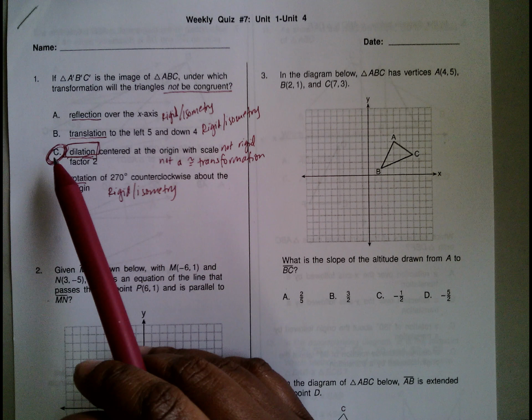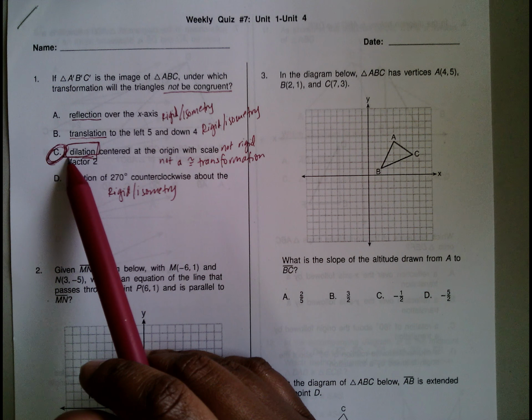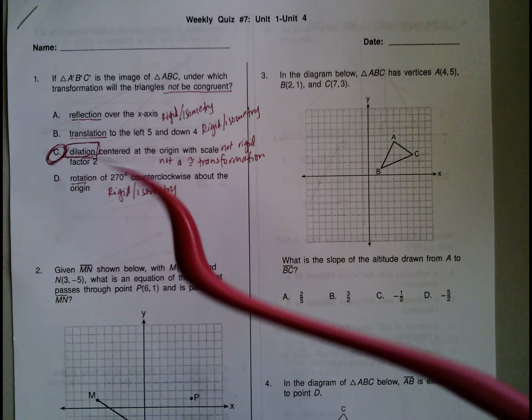That's why it's going to be C, because they're not going to be congruent. If the triangle shrinks, if the image is smaller or larger than the pre-image, then they're not going to lay flat over each other, which is what congruence means. Okay, so the answer is C, and I think everybody got this correct.